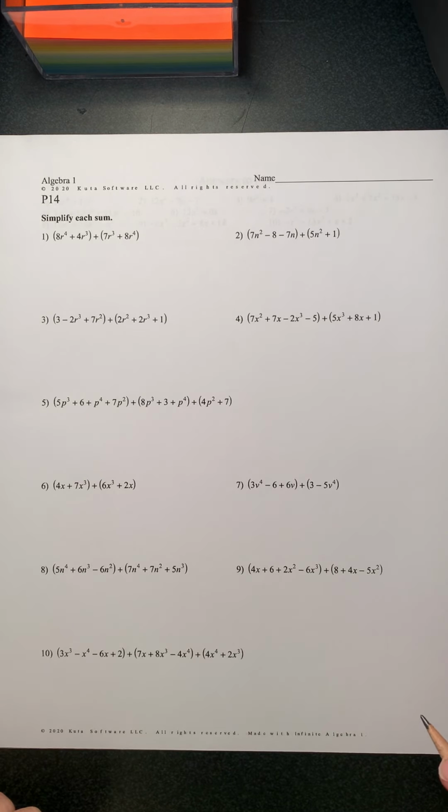Okay, so we're working on the P14 worksheet. This is the review of question number 14 from the spring semester algebra class. We are looking at adding polynomials here. Now, when we add polynomials, what we're really looking to do is to combine like terms.